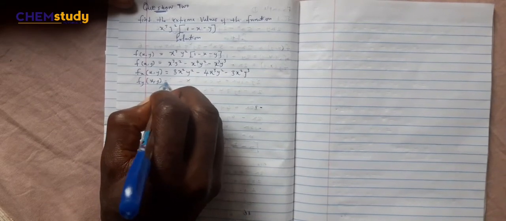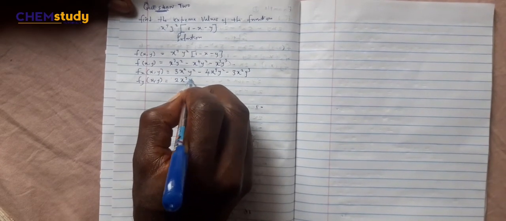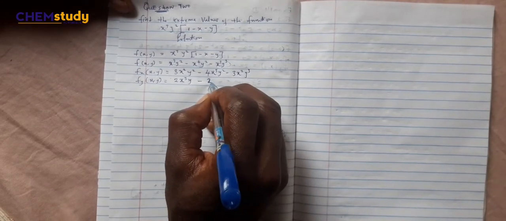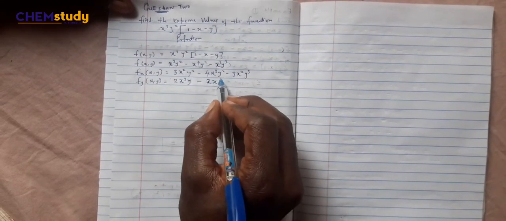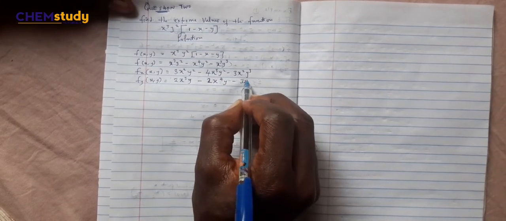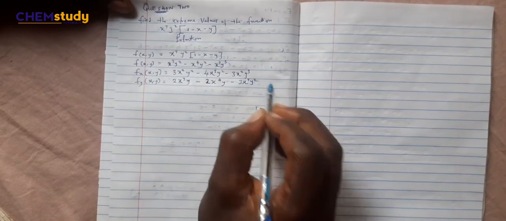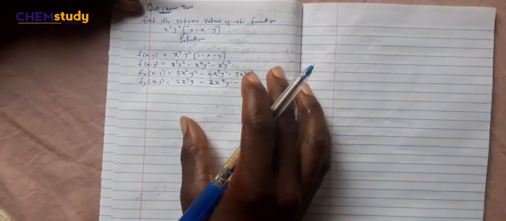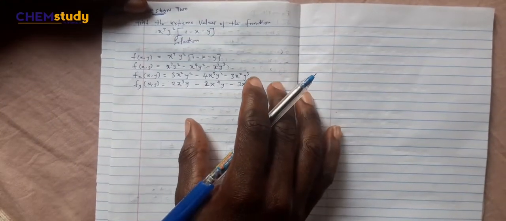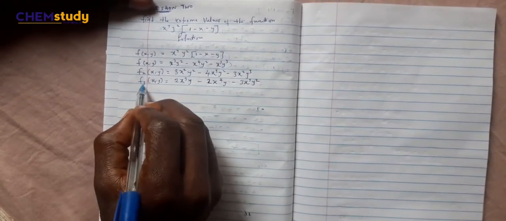Now f_y of x and y becomes, you differentiate this now with respect to y, it becomes 2x cubed y minus 2x to the power of 4 y minus 3x cubed y squared. This is basic calculus, basic differentiation. So you have to make sure you understand differentiation very well. So that's what we have.